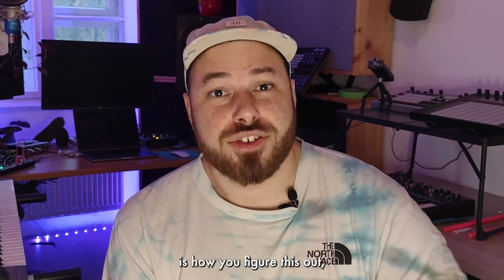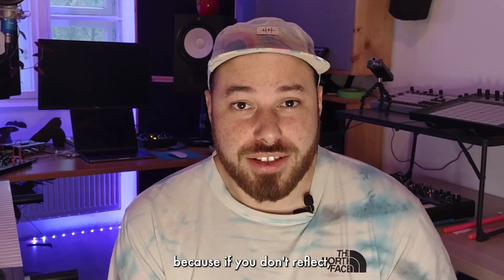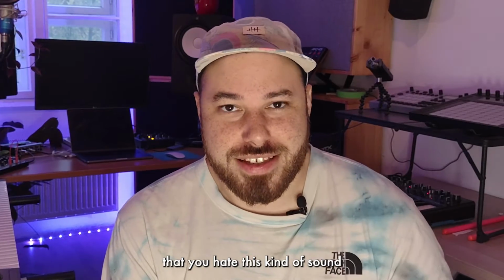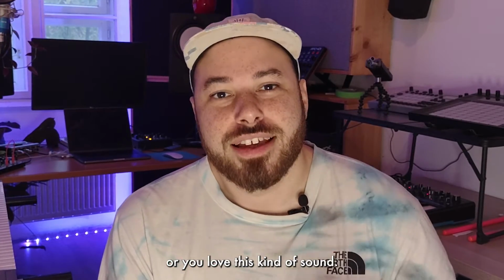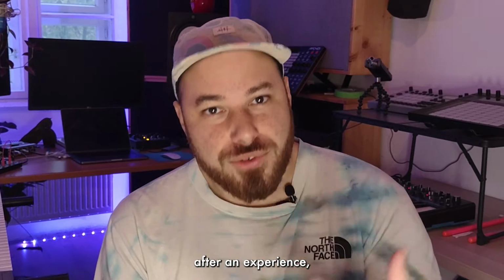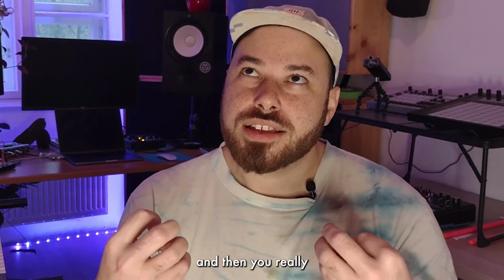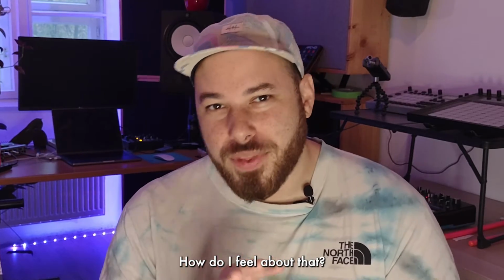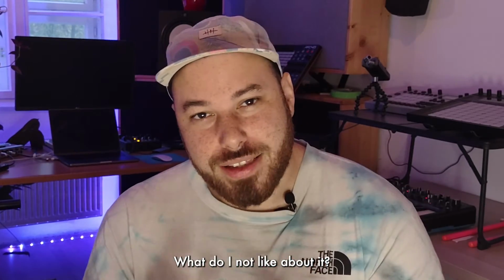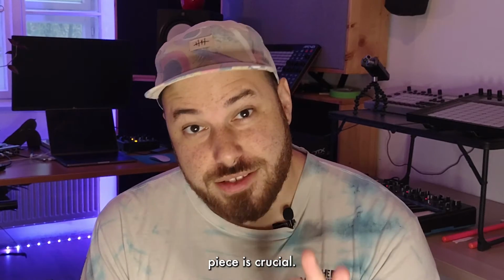This reflection is how you figure this out, because if you don't reflect, you might not realize that you hate this kind of sound or you love this kind of sound. And the more you can think about it after an experience, you have an aesthetic experience, and then you really start to ponder, how do I feel about that? What do I like about it? What do I not like about it? This reflection piece is crucial.